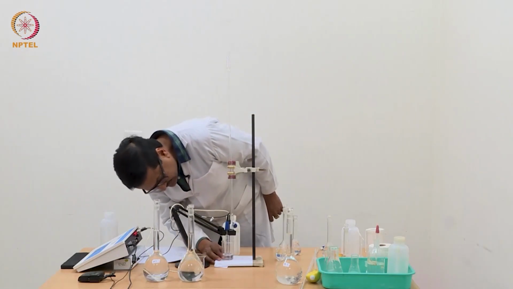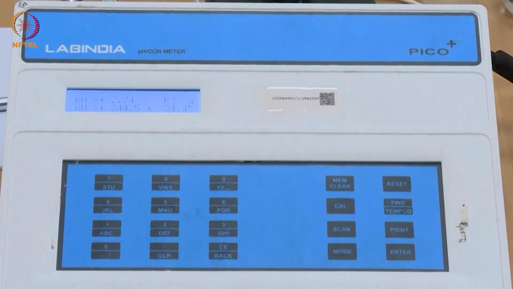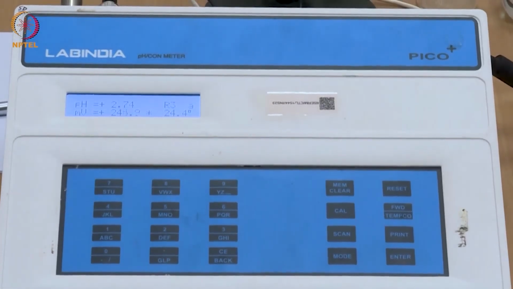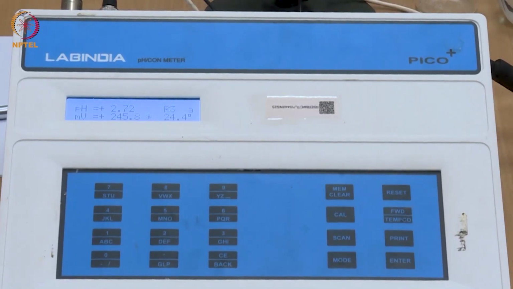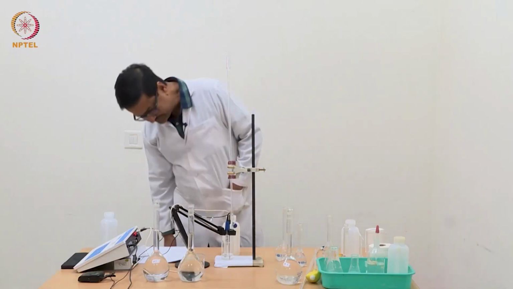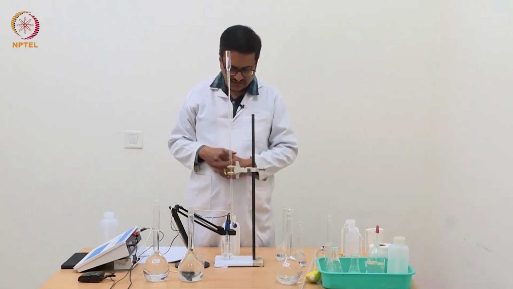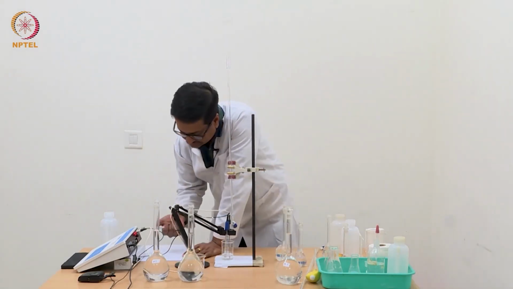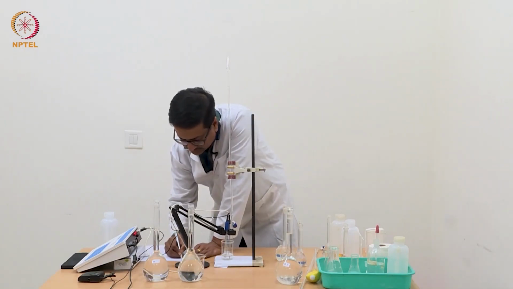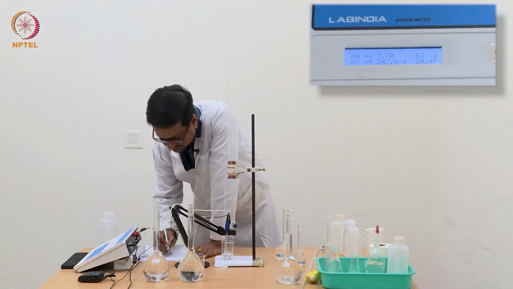The electrode should start reading the pH and it should be displayed in the meter, as you can probably see in the inset. So with just addition of about 20 ml of water, the electrode is completely dipped and we are ready to start the titration process. So before addition of any NaOH, that is at zero volume of NaOH, the pH is 2.70.